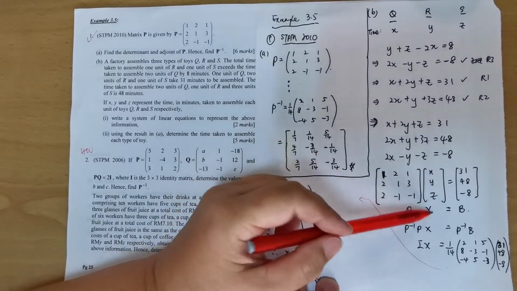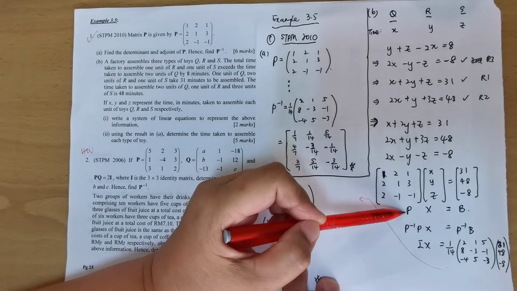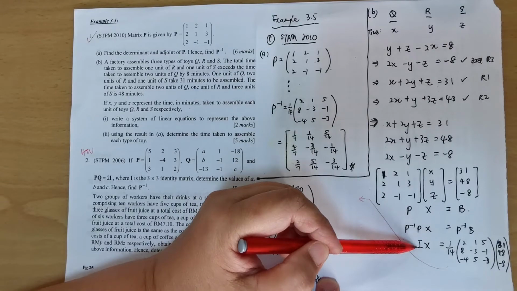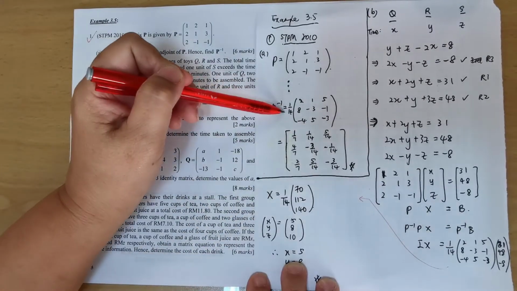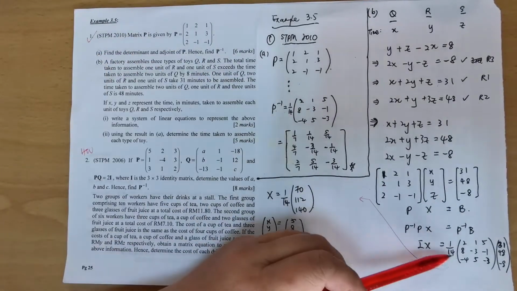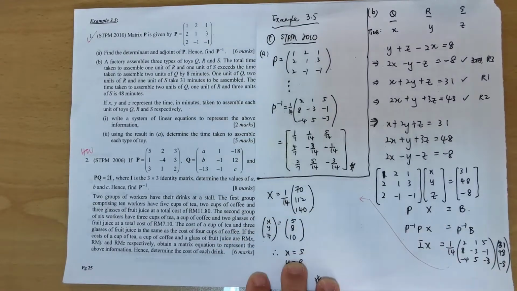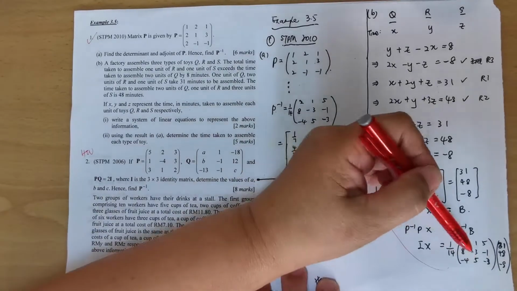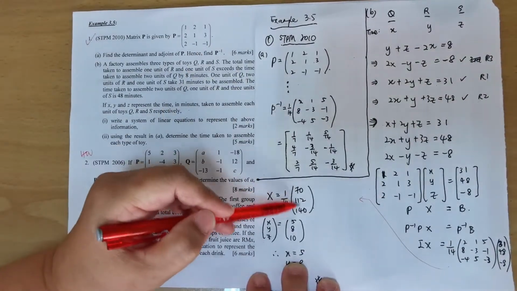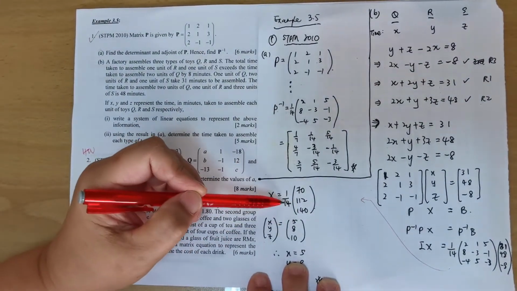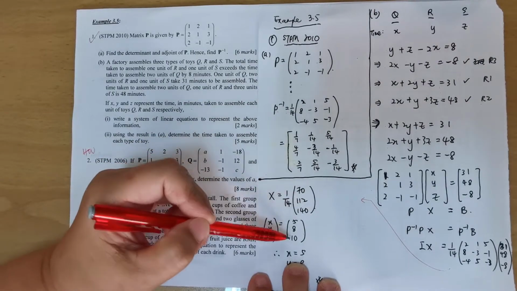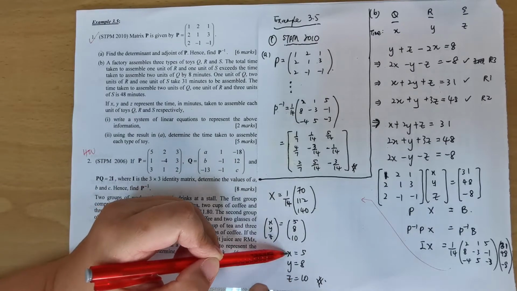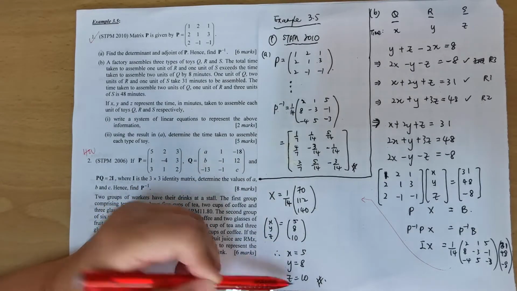Remember this step? I want x, so I want to eliminate P. I multiply inverse P to both sides, so this one becomes I. Inverse P, which we solved just now, is this. I factorize out, so multiply with B. After you multiply this matrix to this matrix, you get these numbers. Then I multiply 1 over 14 inside. Therefore you find that x is 5, y is 8, and z is 10.